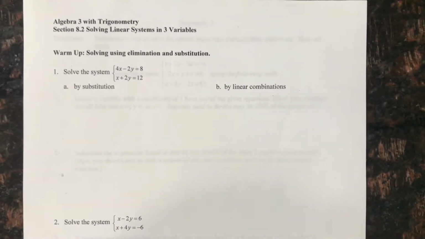Hi everybody. Today we're going to be covering section 8.2, solving linear systems in 3 variables.